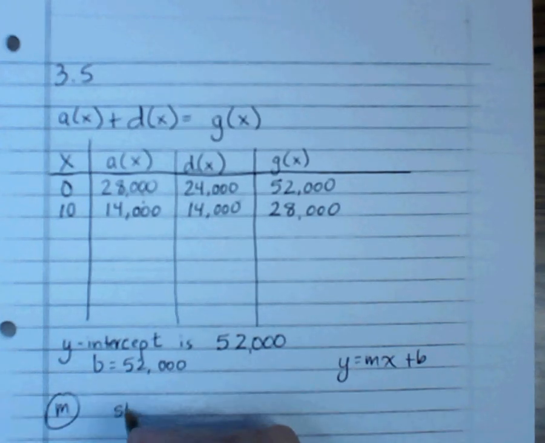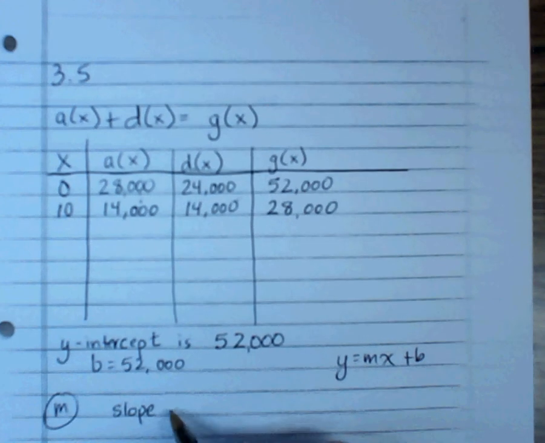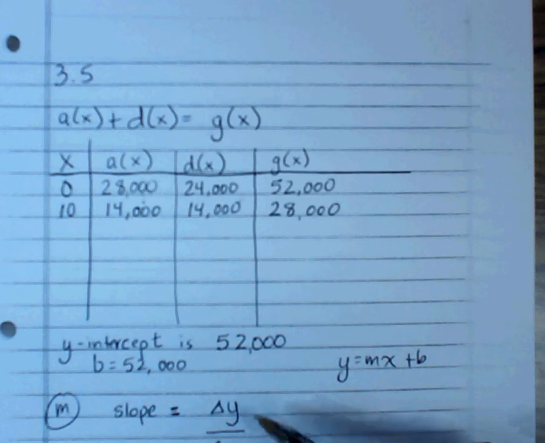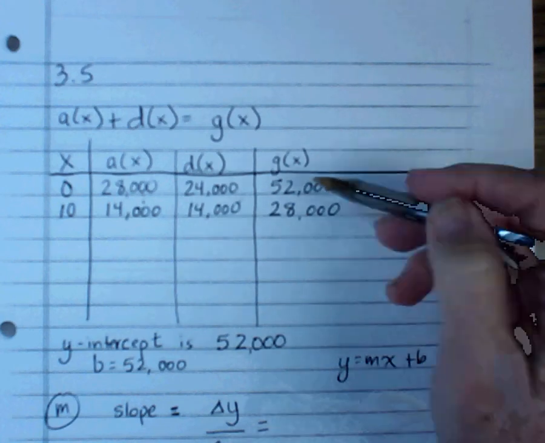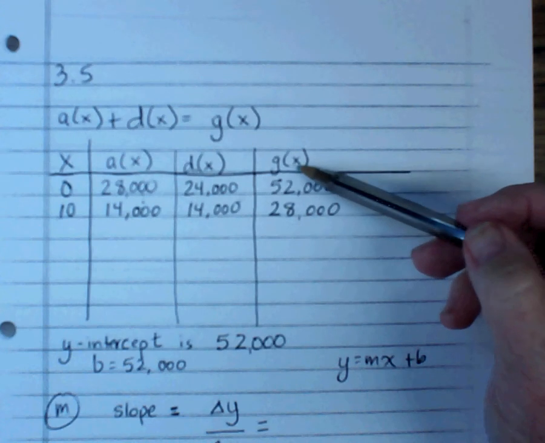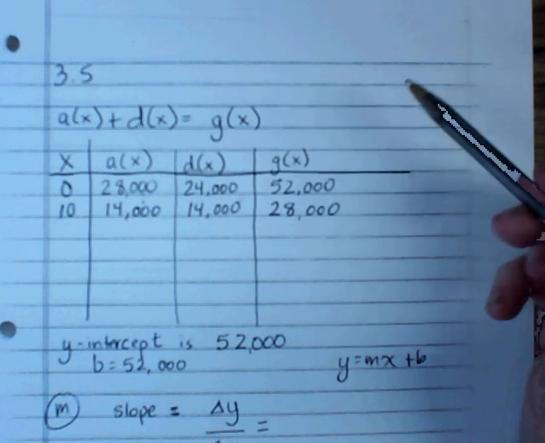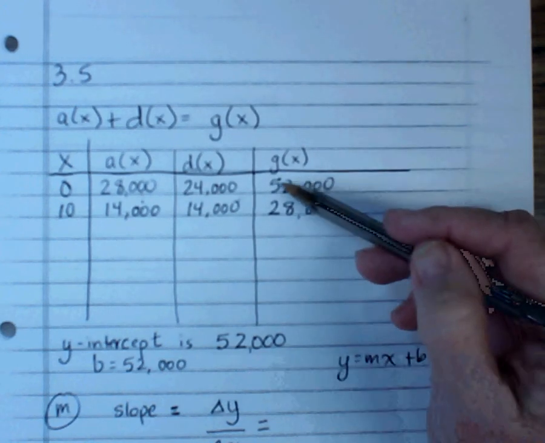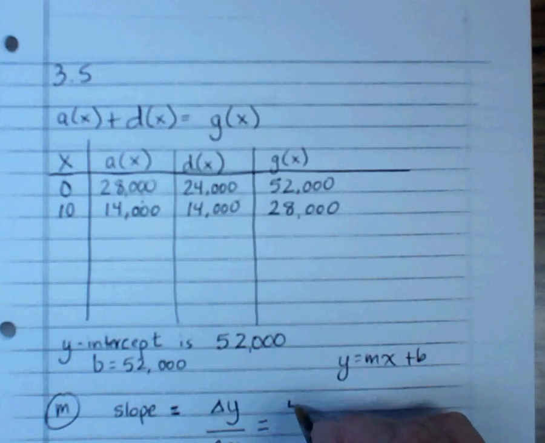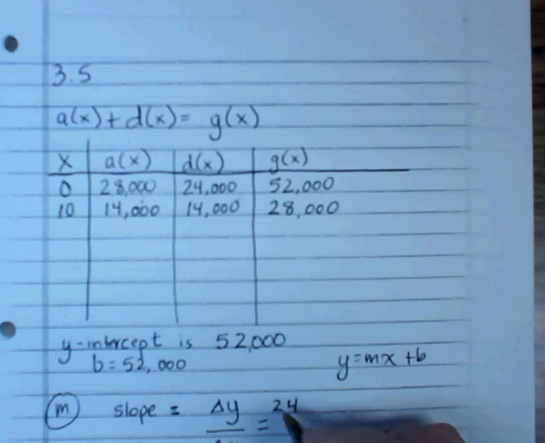So slope is just rise over run, or the change in y, that's going up and down, that's the rise, over the change in x. The change in y with respect to the change in x, we can get by subtracting. So g of x is the same thing as y. We just refer to it as y because it's the y-axis, and this is function notation. So 52,000 minus 28,000 is 24,000. Oh yeah, and we knew that.